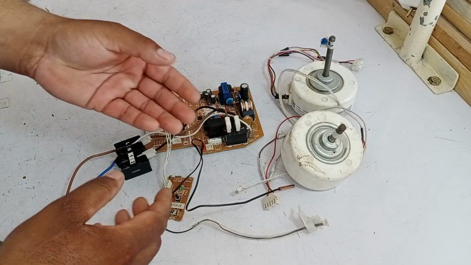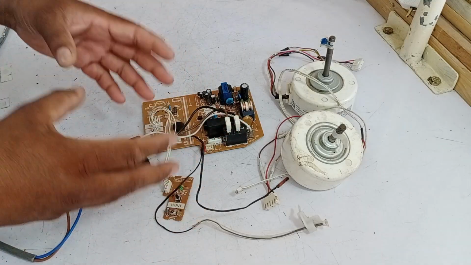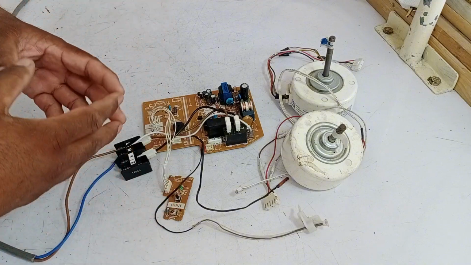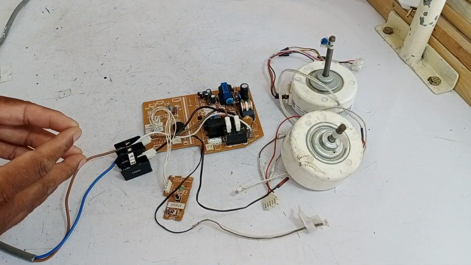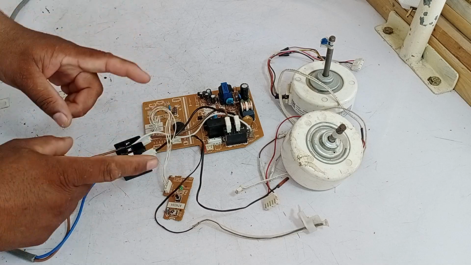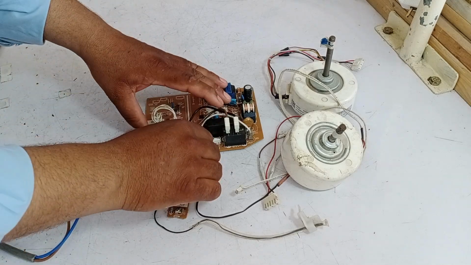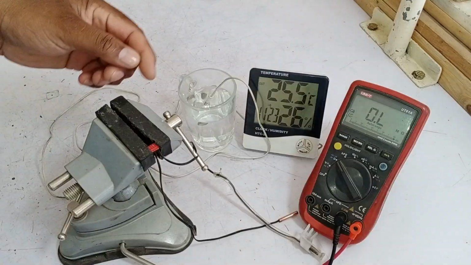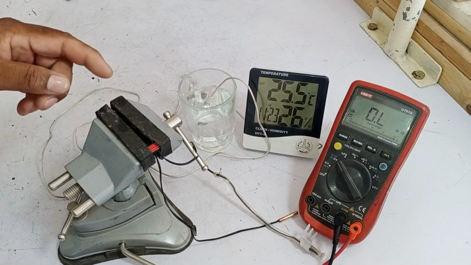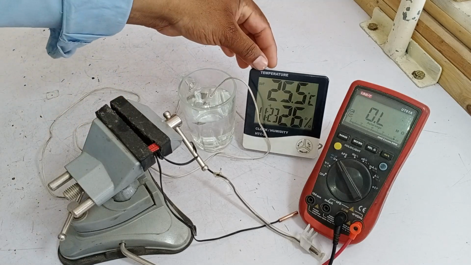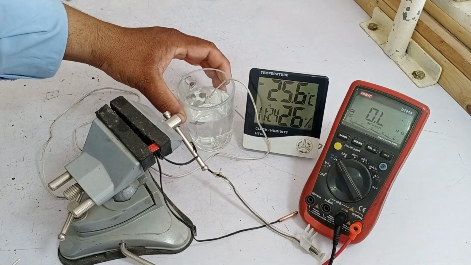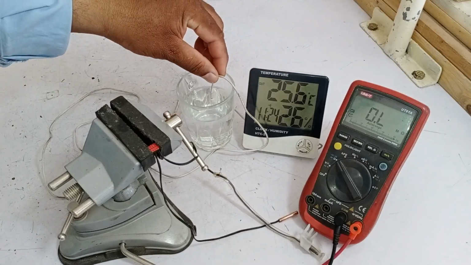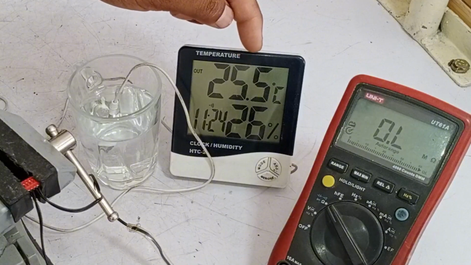Let me share the correct values for these sensors, so if a problem arises, you can test by replacing them with sensors of the proper resistance value. When you use the correct resistance value, the unit should start functioning properly again. Now we'll check the resistance value, but remember, the room temperature was 31 degrees earlier. Currently, we've placed the display sensor in water, and it's showing a temperature of 25.5 degrees.